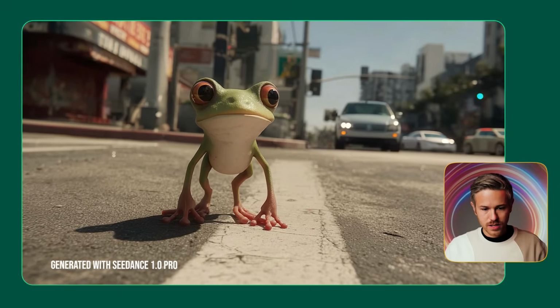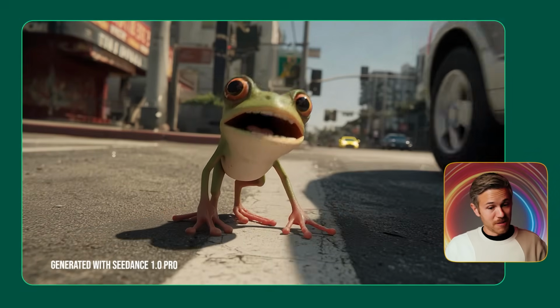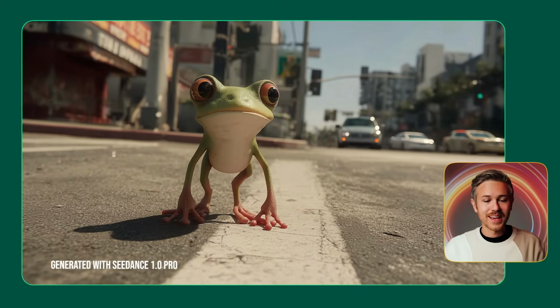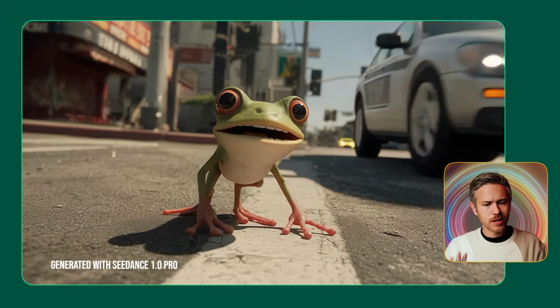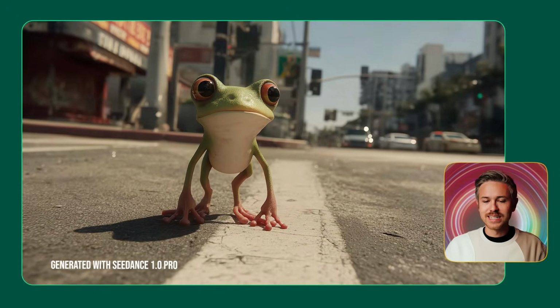You can see the frog is looking around. And yeah, it did a pretty good job with animating his face. The cars in the background look pretty realistic. I think it did a good job.